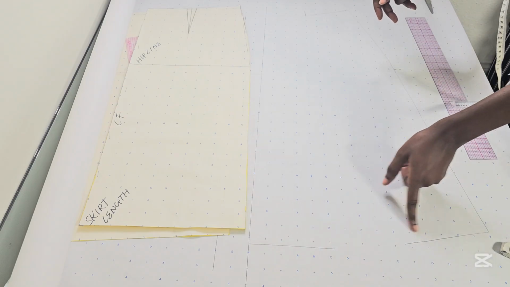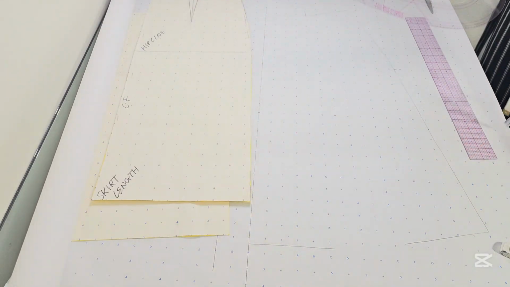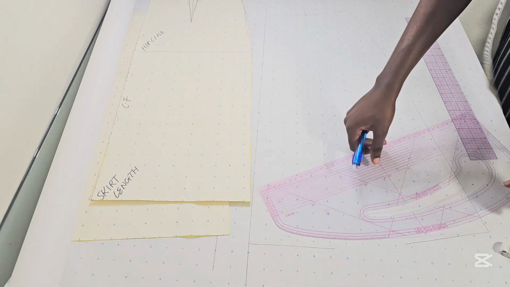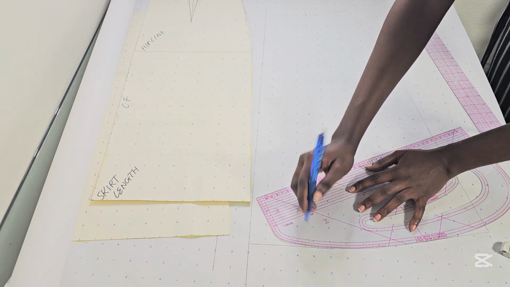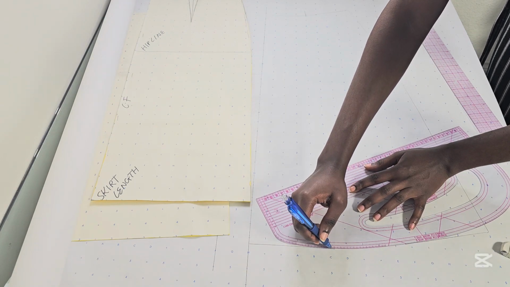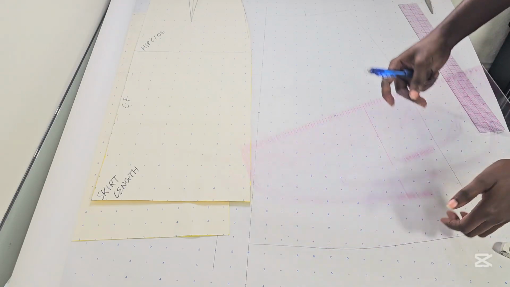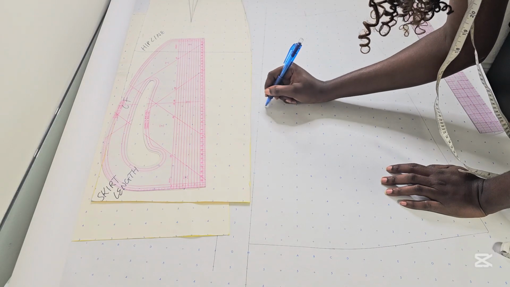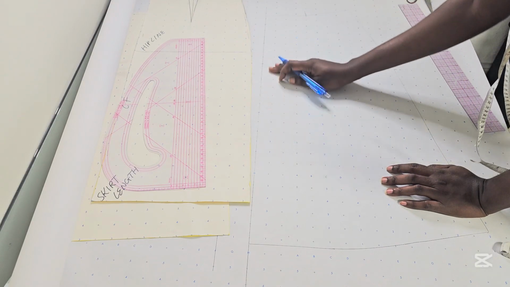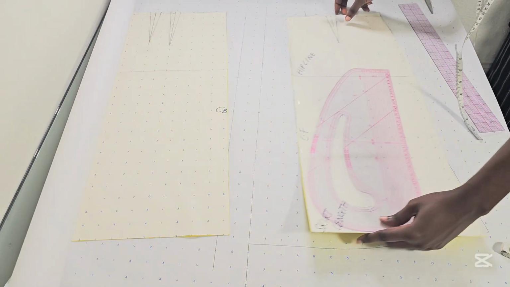So I need to connect these 2 points. Usually our A-line skirt on the hem is not straight. It's a gentle curve. So I'm going to connect these 2 points to make it a slight curve. So that is what it looks like. Our A-line skirt front is ready. I've marked out the center front. So let's do the back. Let's work on the back.